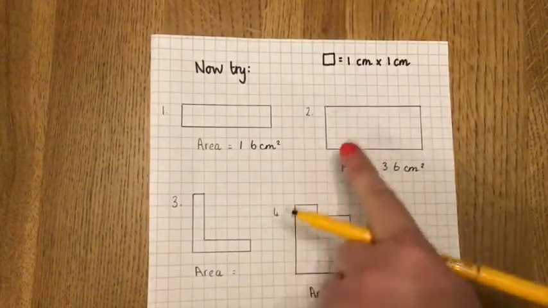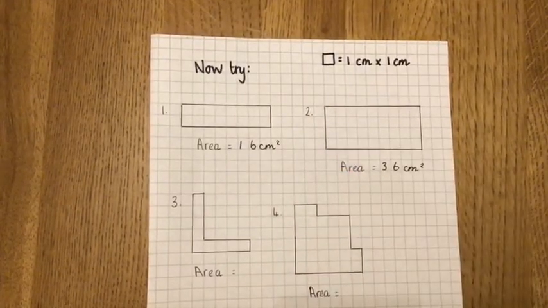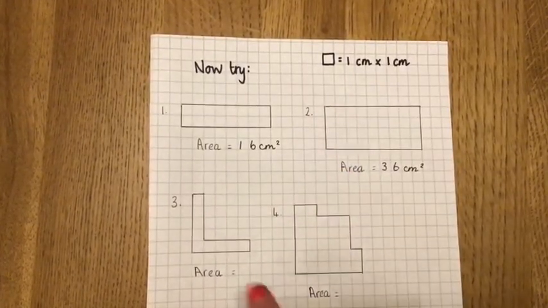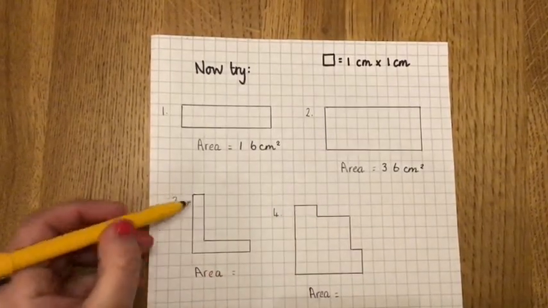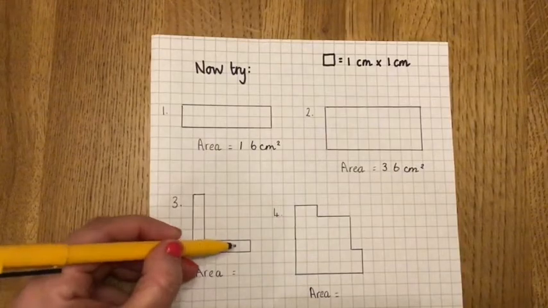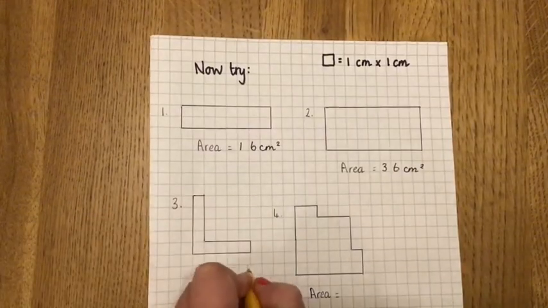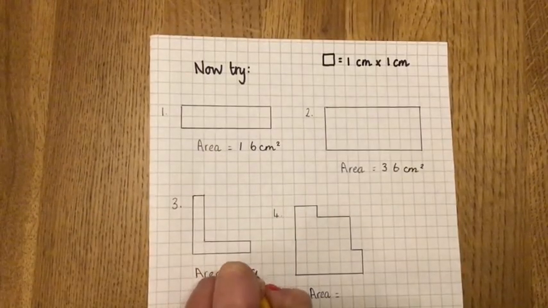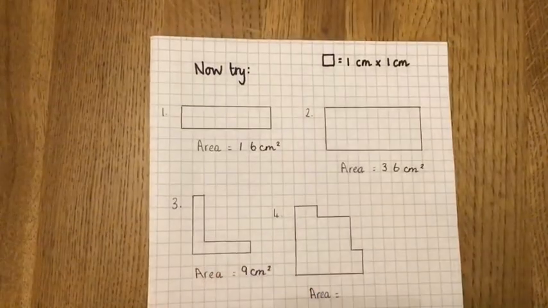If you counted downwards, that's absolutely fine. Okay, this L shape then. 1, 2, 3, 4, 5, 6, 7, 8, 9. So the area for this one is 9 centimetres squared.